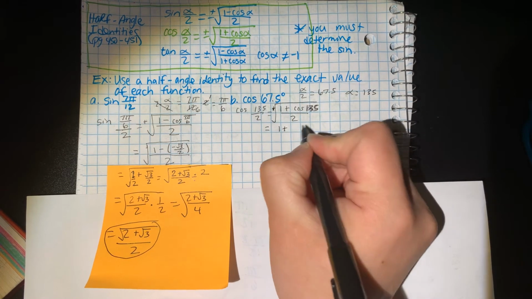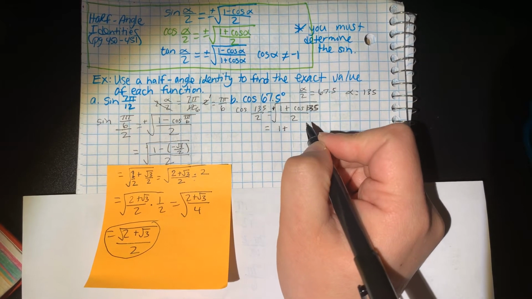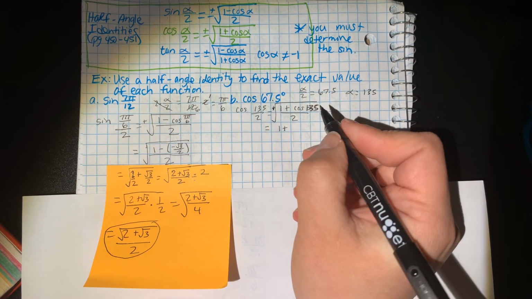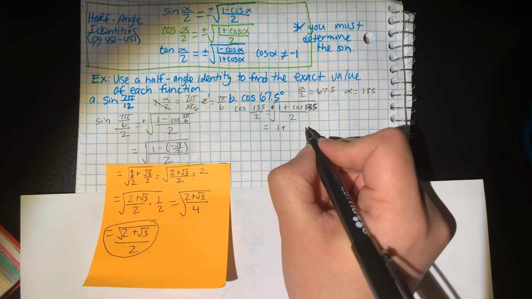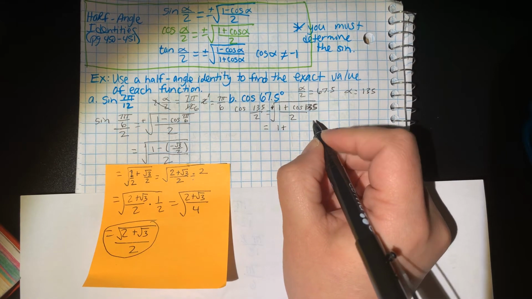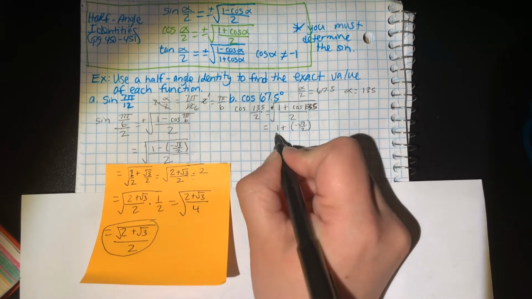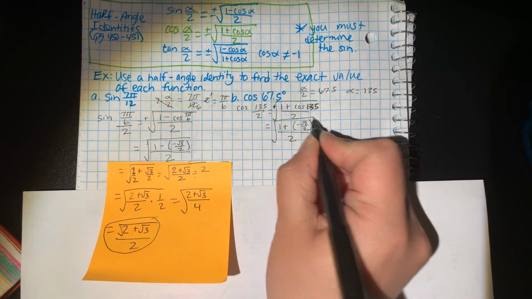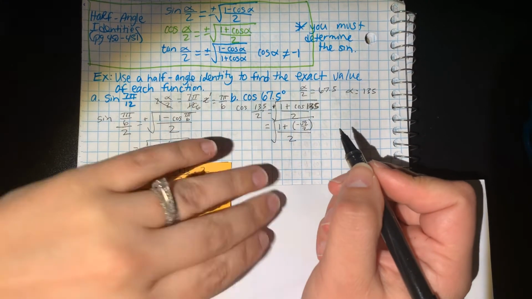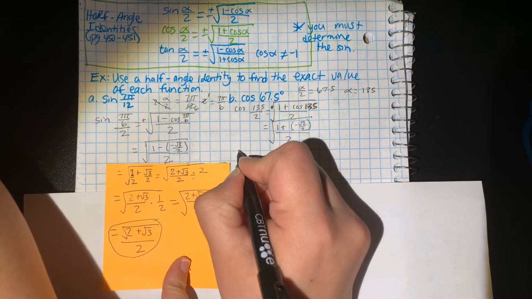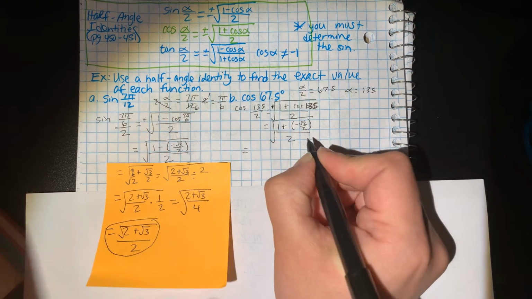So 1 plus the cosine of 135. So we need to figure out what 135 is, which you can do in your unit circle, and it's going to be the negative square root of 2 over 2. Okay, back to all of my calculating. Let's start over here to give ourselves room.